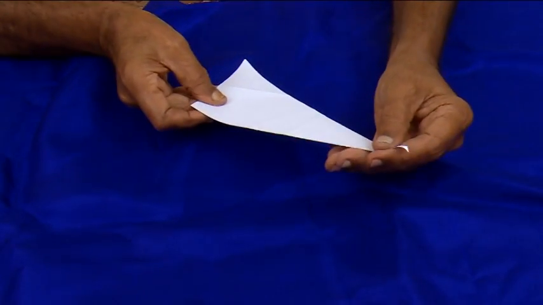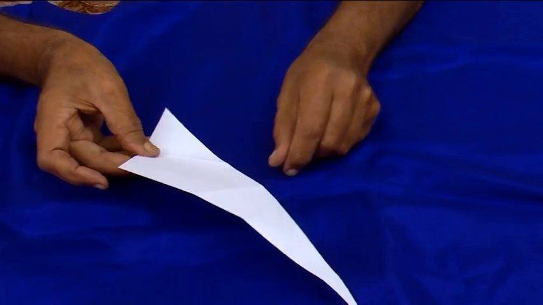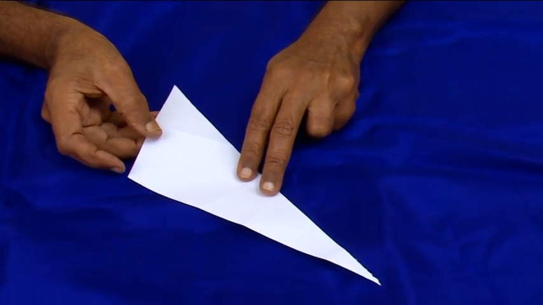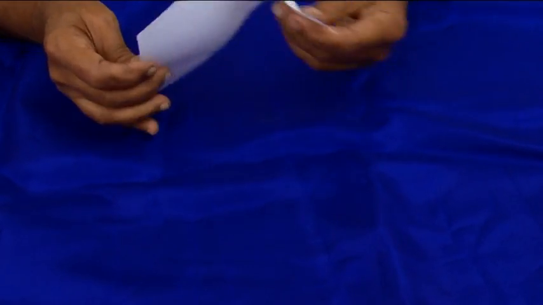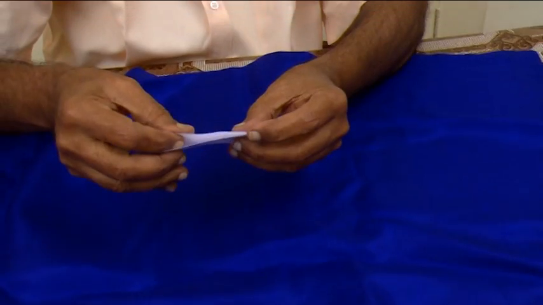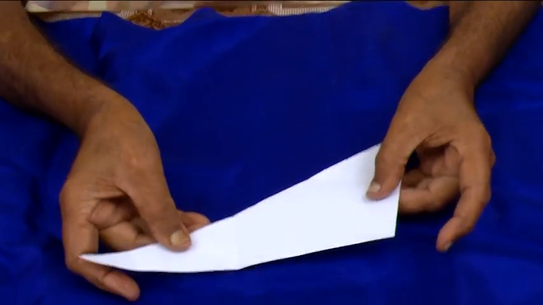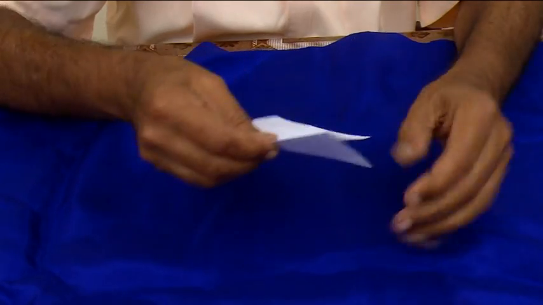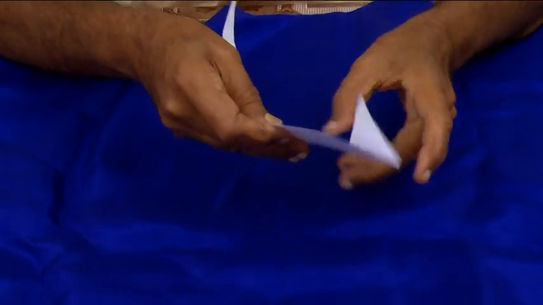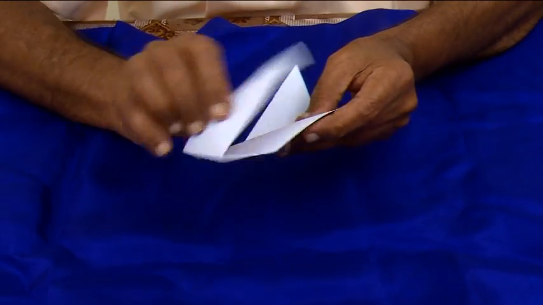Now we have taken one obtuse angle triangle. Let us draw the perpendicular bisectors of the sides. I have drawn one perpendicular bisector, then another perpendicular bisector line. Now the third bisector.